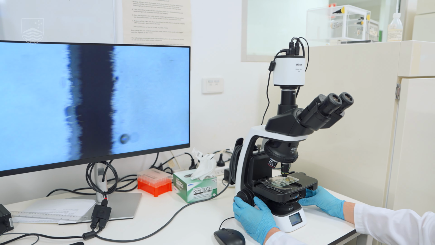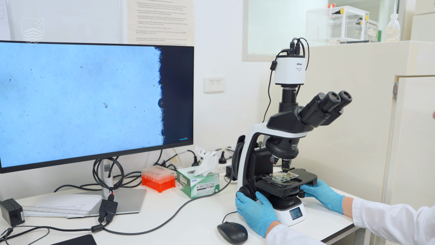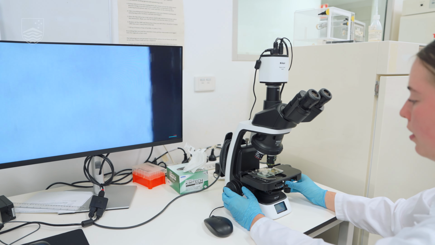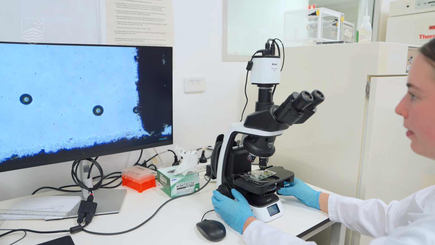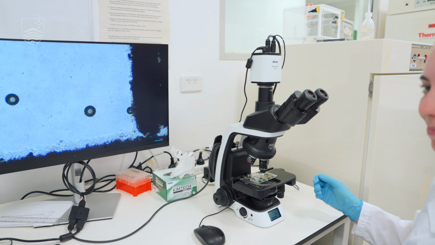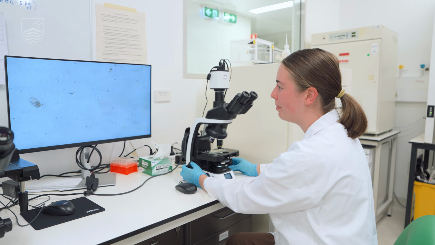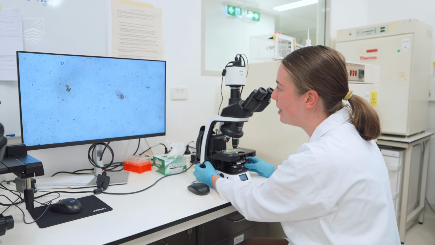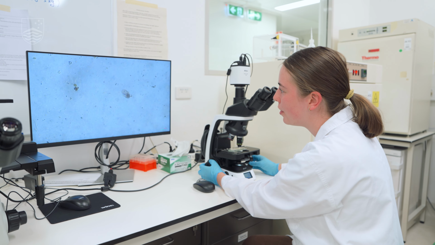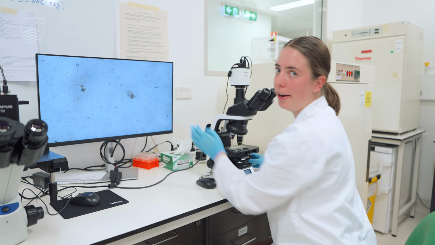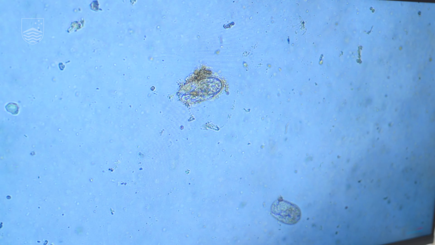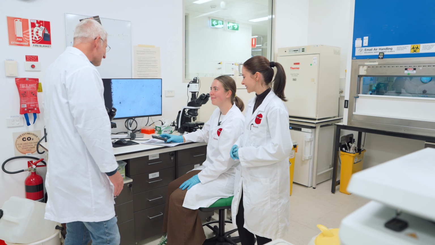We'll always start at one corner of the chamber and then have a look for some eggs. Okay, here is a beautiful Strongyloides spirae egg. You can see the worm still inside it actually, which is pretty cool.